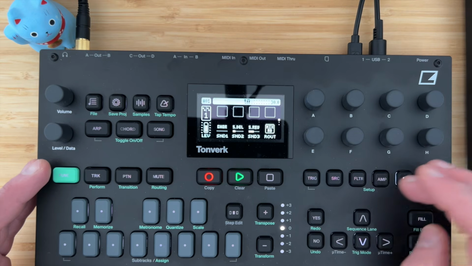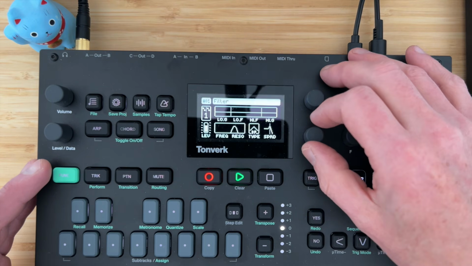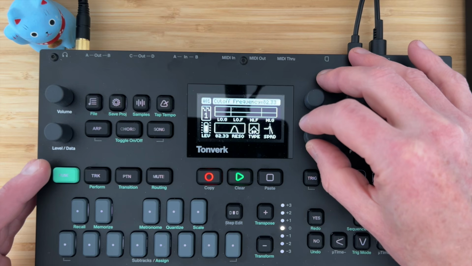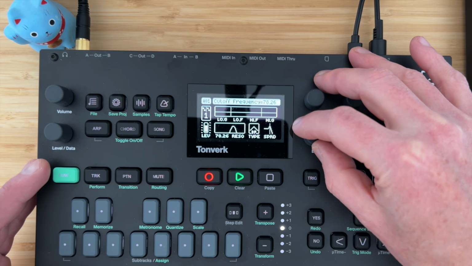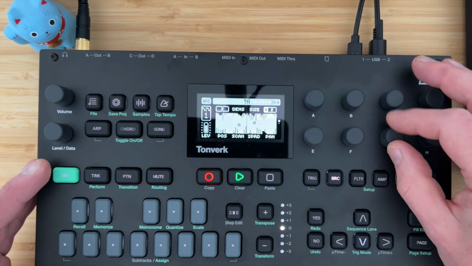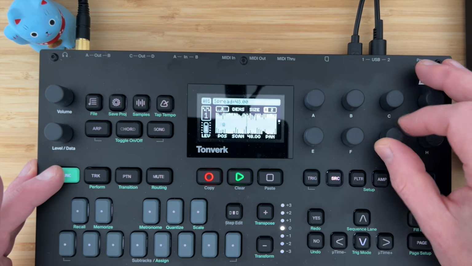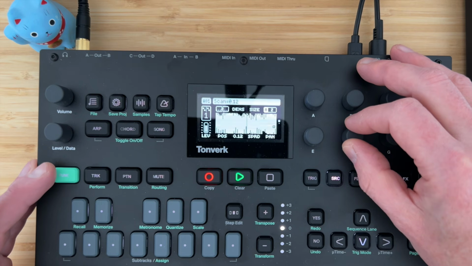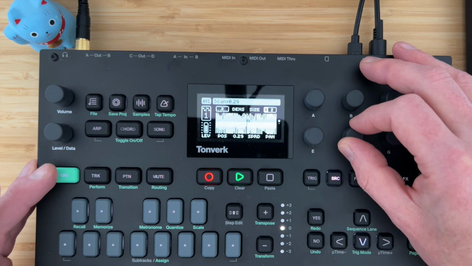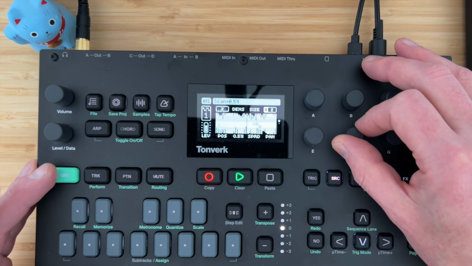And off you go. So there's some spread, and you're quickly lost in a world of grains and granular music.